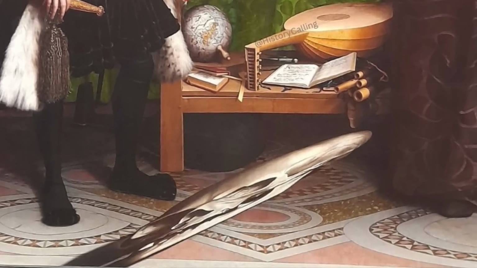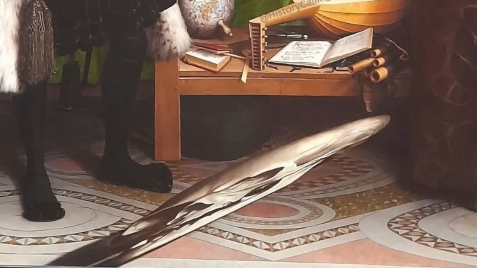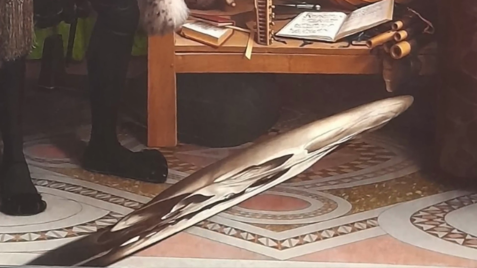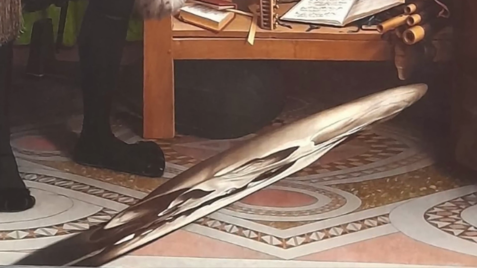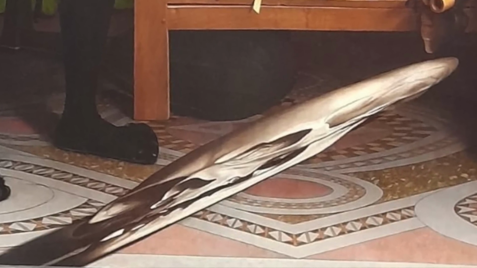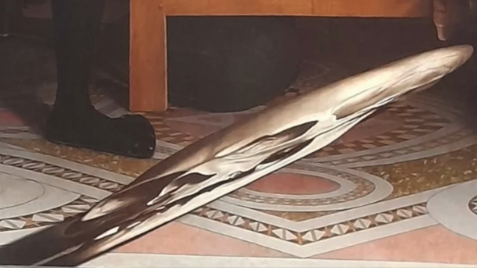Another idea is less pessimistic, that the skull symbolises the ability of friendship to last beyond death, for it is at the feet of Jean and George as though they have beaten it, and of course the painting itself has given them a kind of immortality. As you can see, there is no consensus on what to make of the skull's presence.